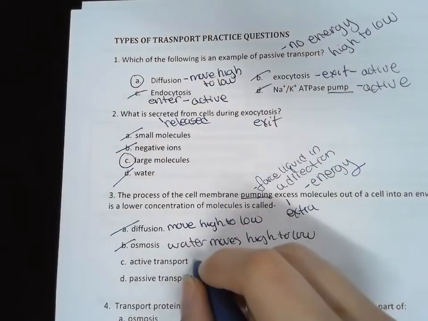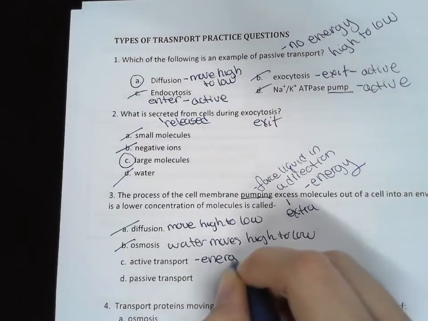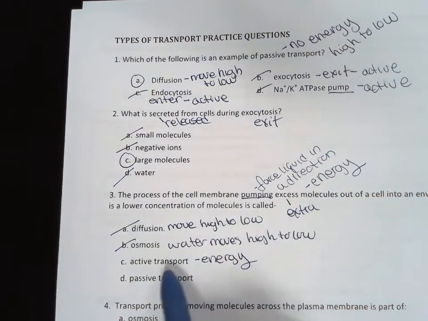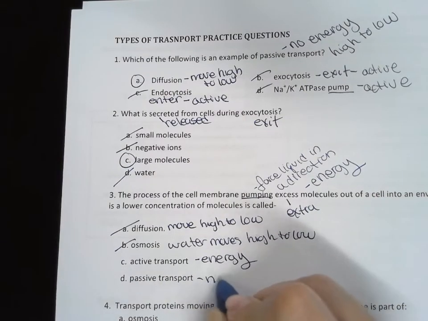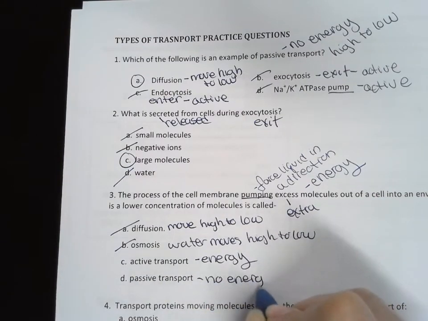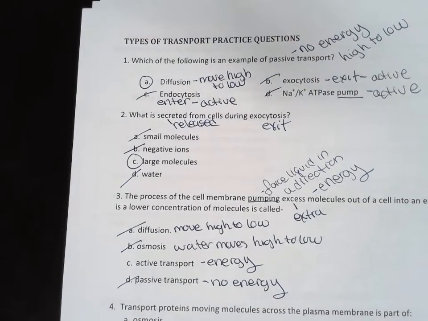Active transport, yes, does require energy. So this is most likely my answer, and passive I know does not require any energy. So that is not my answer.